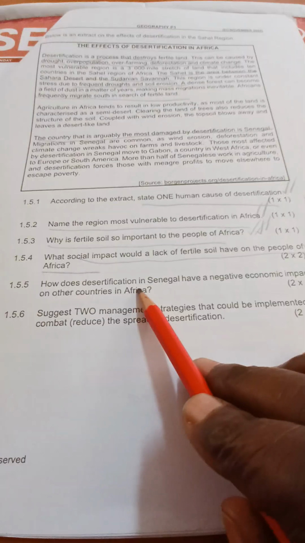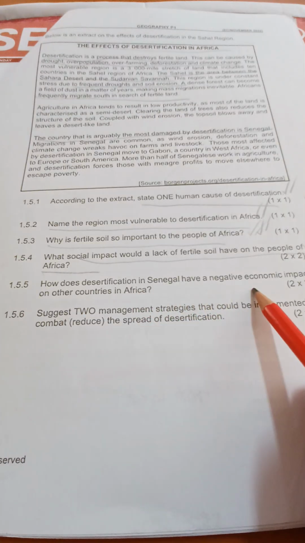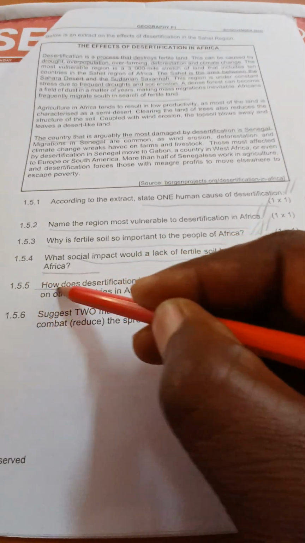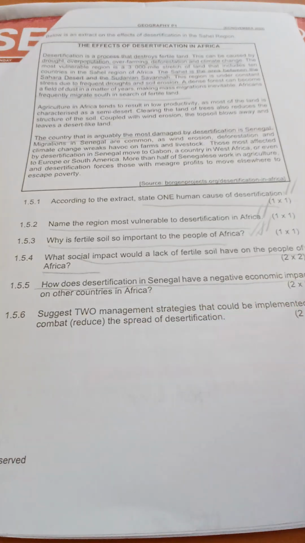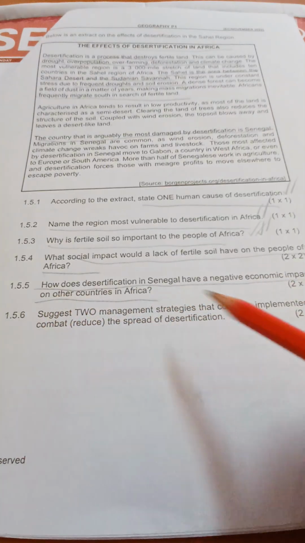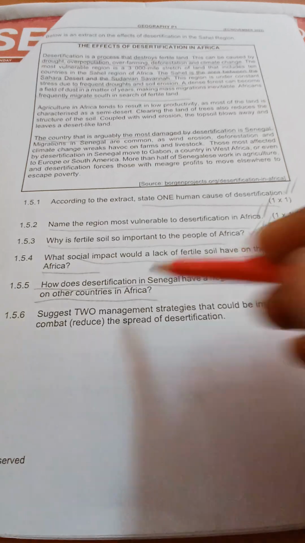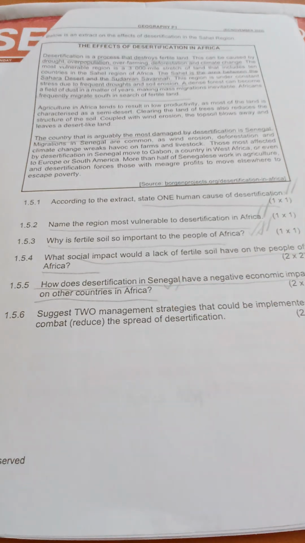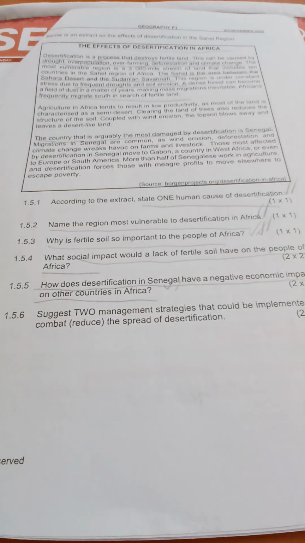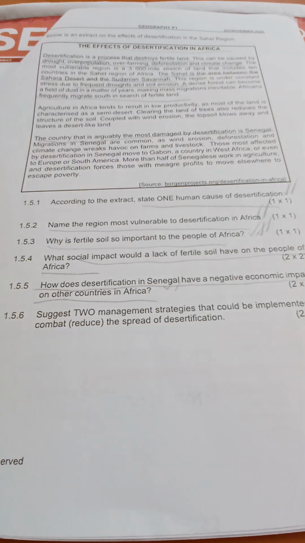How does desertification in Senegal have a negative impact on other countries? So we are saying the desertification that is taking place in Senegal, how does it have a negative impact on other countries in Africa? Obviously, people are bound to migrate at some point. People from Senegal migrate to other countries to use their resources, making a living. So people are moving to other countries, which means there's going to be pressure on resources in those countries that they are migrating to. This puts a strain on the land and less food is produced.